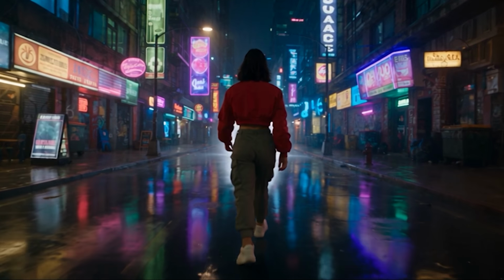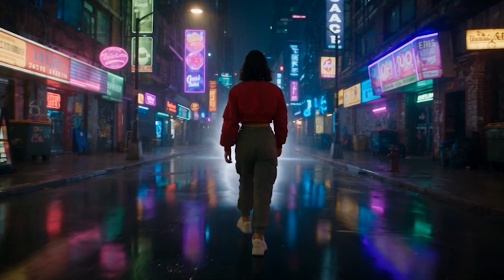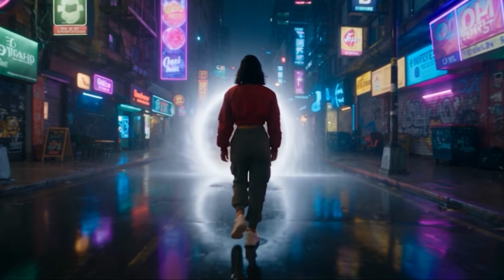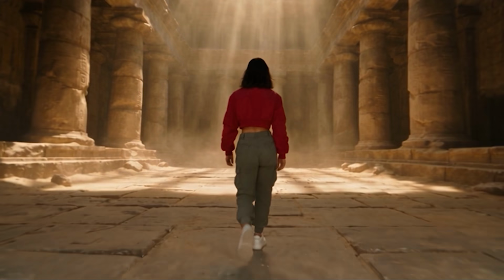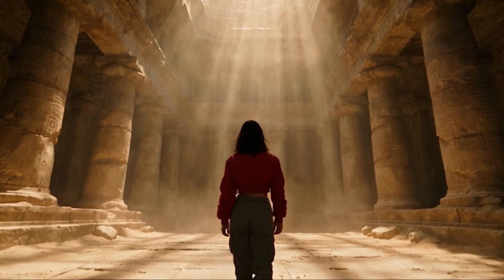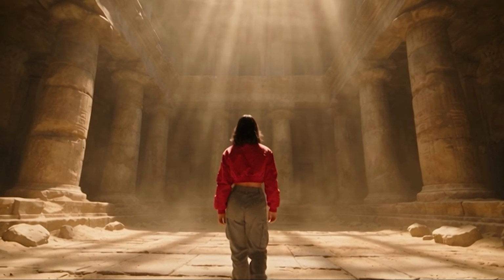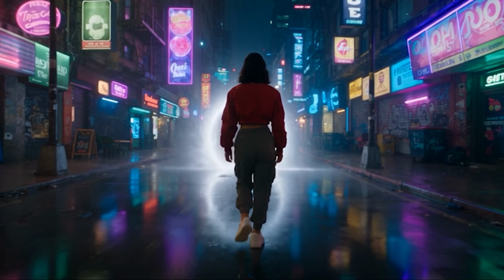And that's exactly what happened. The jacket changed while the rest of the shot stayed intact.